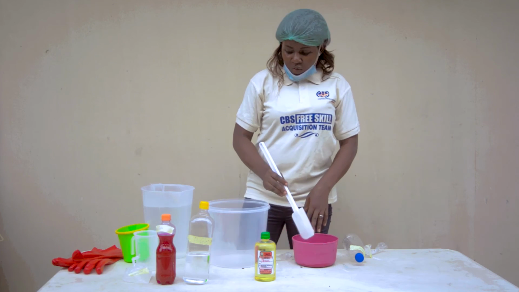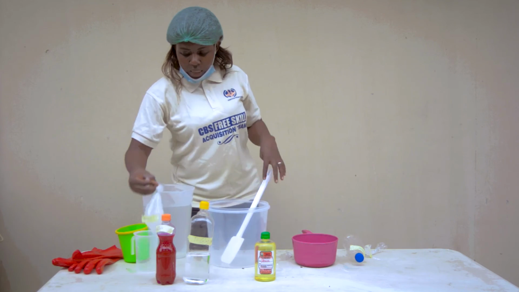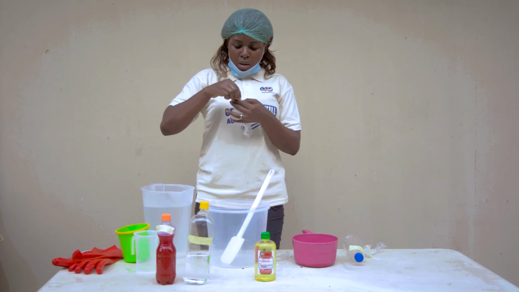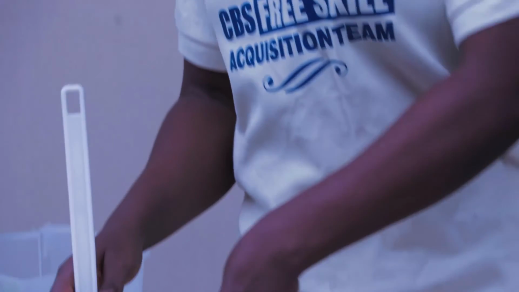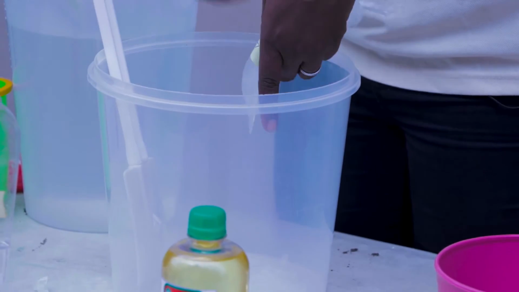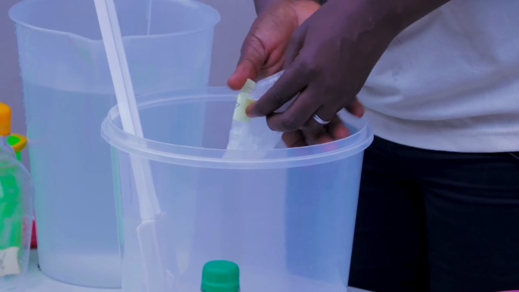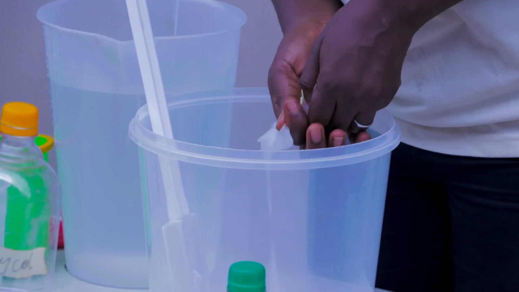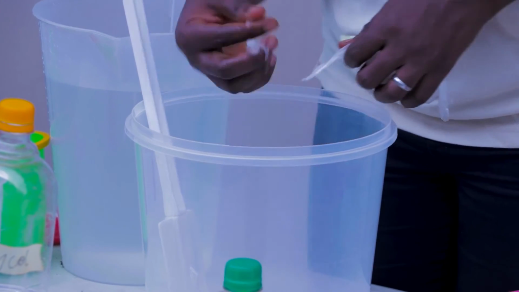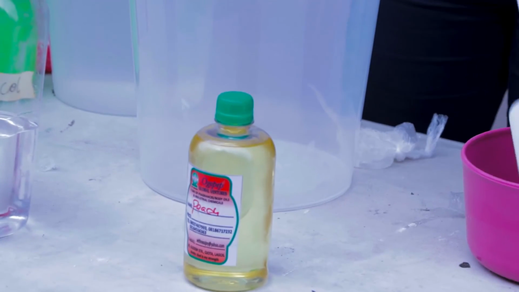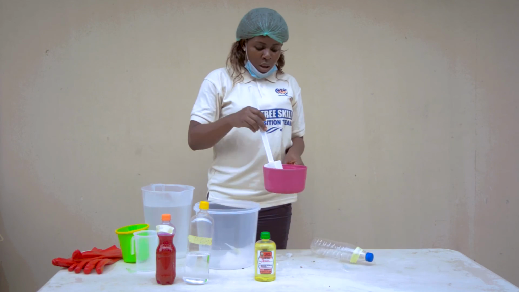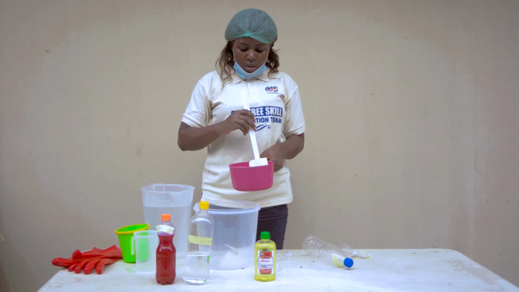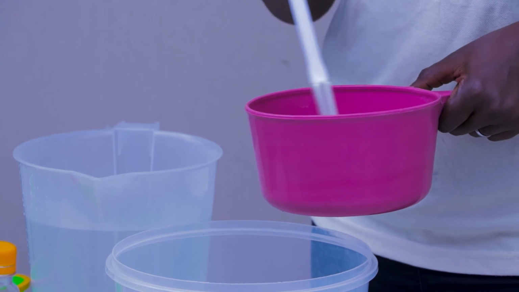So while it's dissolving, we will now put our Texapon into our mixing bowl, and then come back to the mixture of our methanol and menthol.